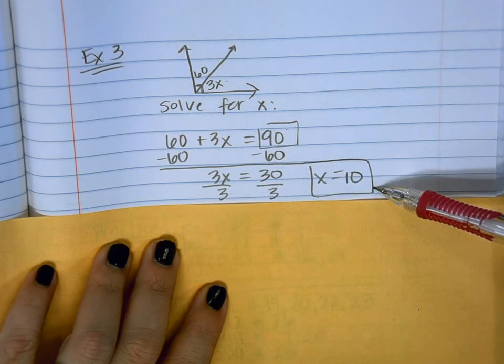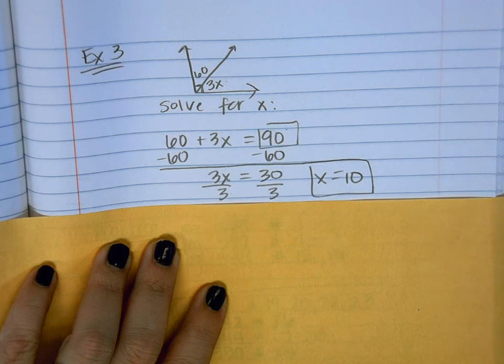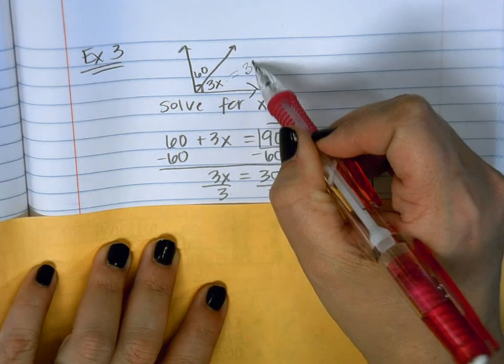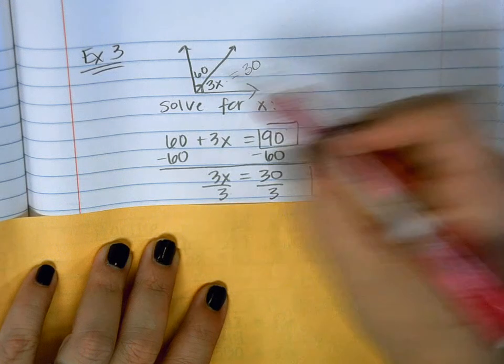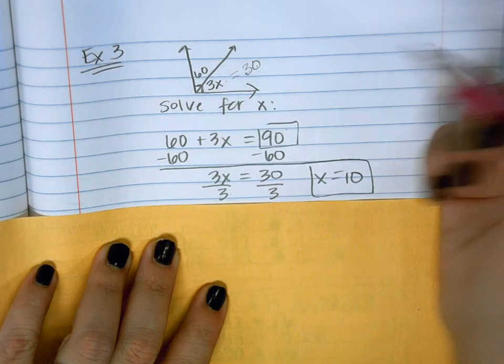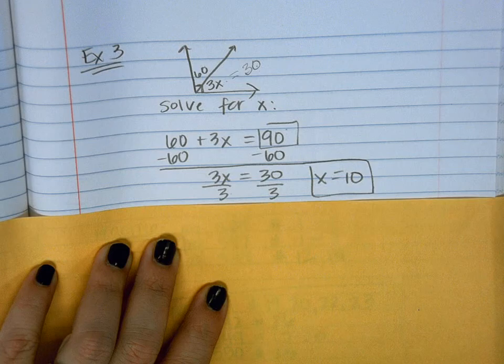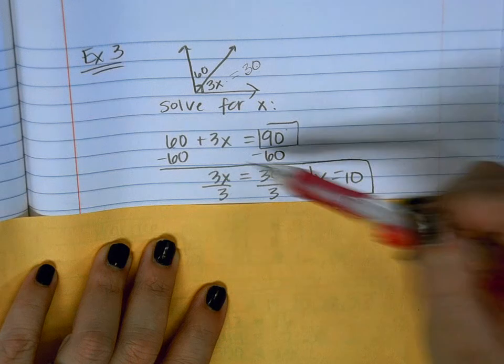Is there a shortcut? Who sees the shortcut? Raise your hand. Anastasia, what shortcut do you see? I just see it's obvious that 3 times 10 equals 30 and 30 plus 60 equals 90. Okay. So you could find the difference. This has to equal 30, right? Because 60 plus 30 is 90. So if you already know that has to equal 30, then you could say, oh, that's 10. You guys see the shortcut? If you got decimals or fractions, though, it would be easier just to set up the equation, okay?